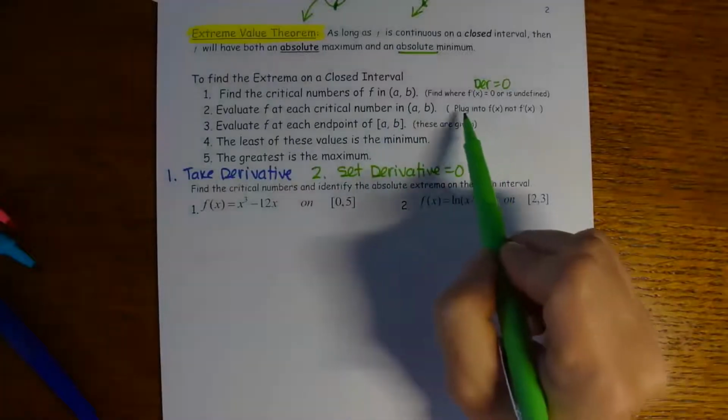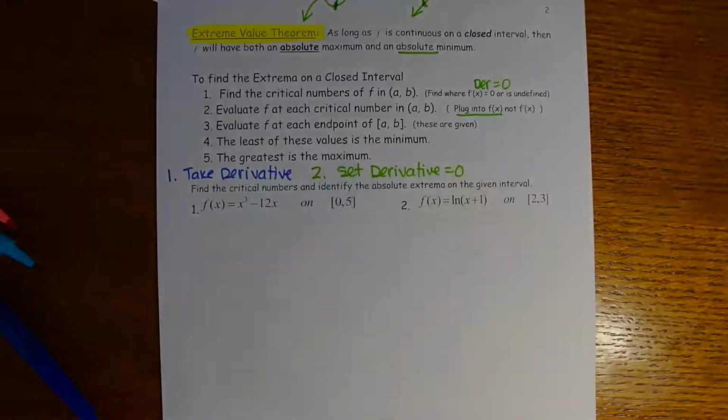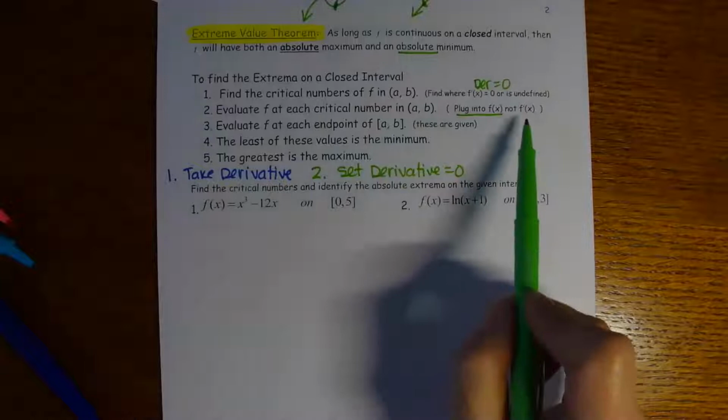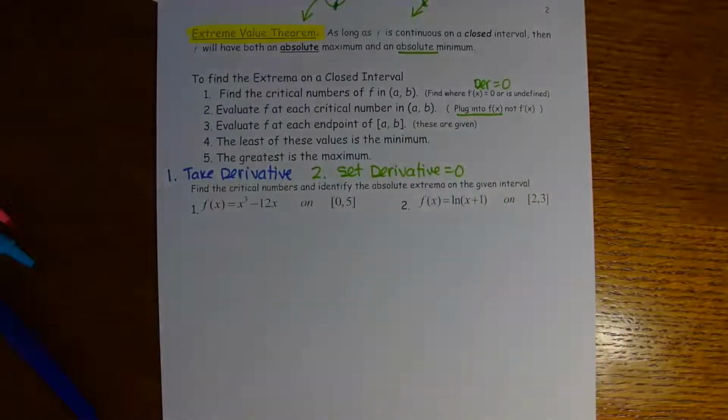Now, notice this right here. You're finding where the derivative equals 0, but you're going to plug it back into f of x, into the parent equation, if you will. Tell me why we're doing that. Okay, in this unit, when I ask you questions, I'm asking you about the given f of x equation.